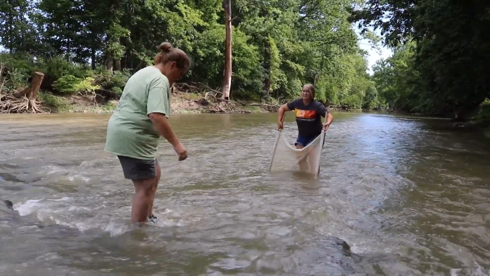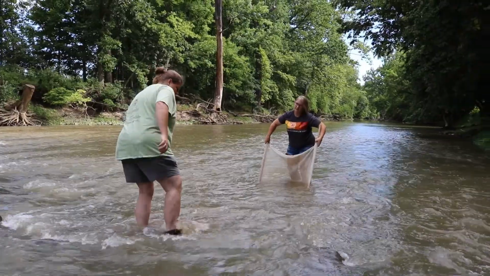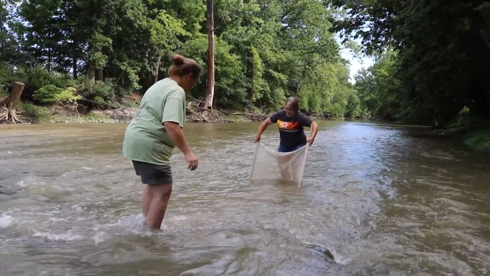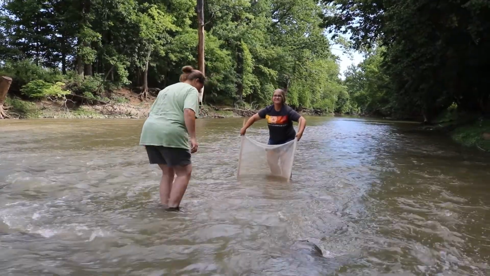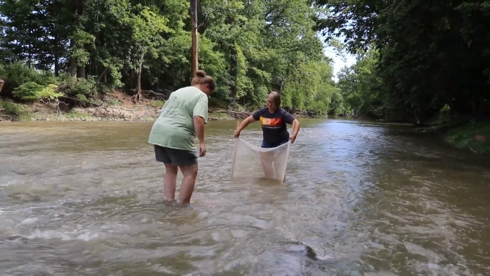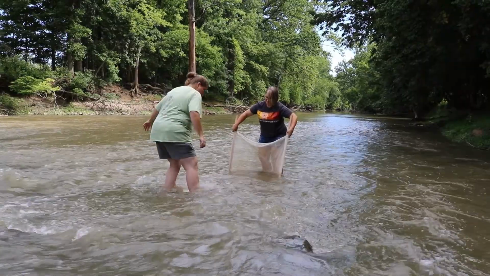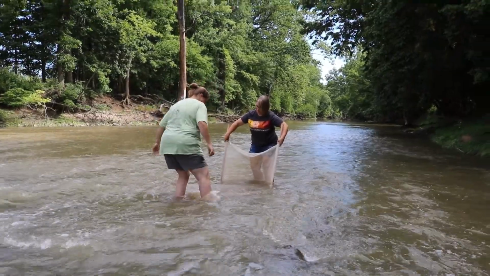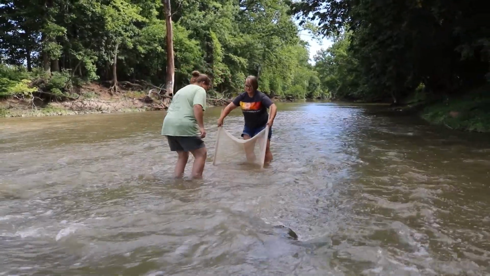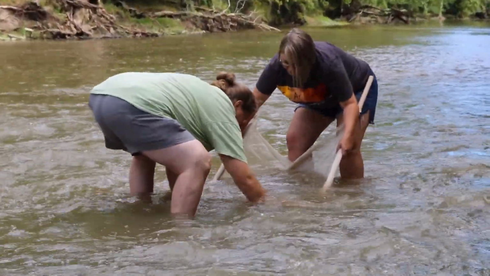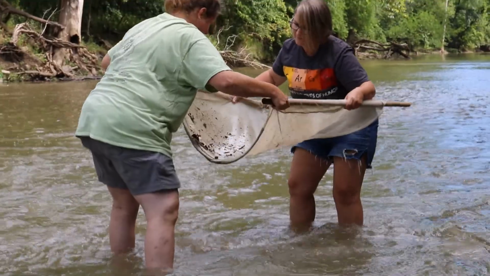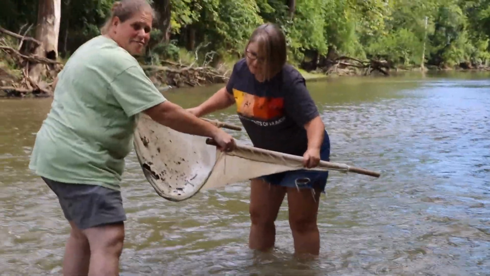When you kick seine, you just want to go in and stir up all the gravel so it goes right into the net. Usually you have multiple people that do this and nothing can get away. So all the rocks, you want to disturb their habitat. And when you get to the end, then you can see what you have.